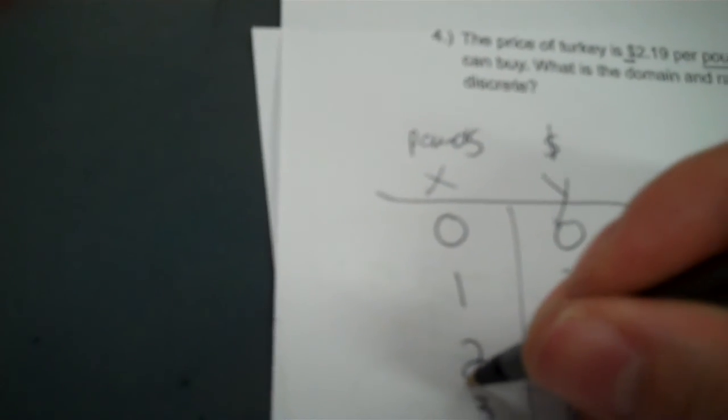Now continuous or discrete. Now I'm going to put a 2.5 right there. You could do 1.5, whatever. Could you buy 2.5 pounds? Sure you could. So it's continuous. If you couldn't buy a decimal for pounds, it's discrete.